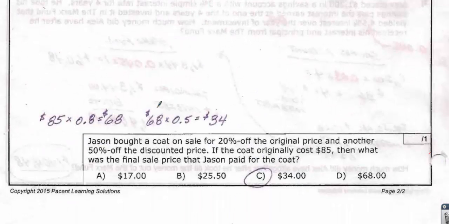And there's the bonus problem, Jason and the coat. You can look that one over. It was 20% off, and then off the 50% discounted price, you can see what Jason paid for that coat, $34.